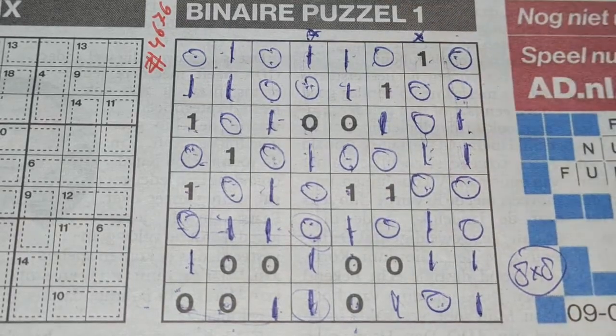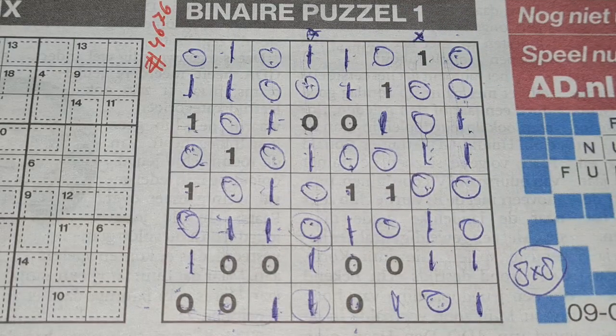Finished in 4 minutes. Great binary. I like this one. Yes, I really do. Only 1 time comparing, and I like this one.